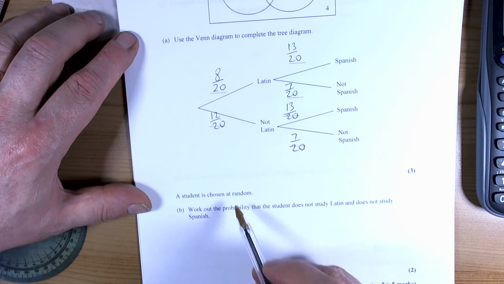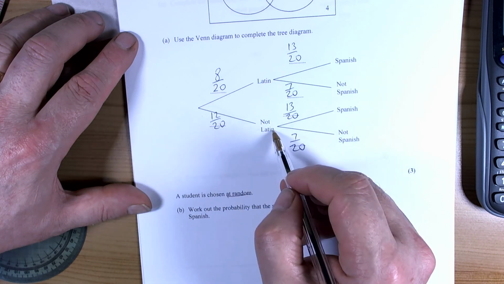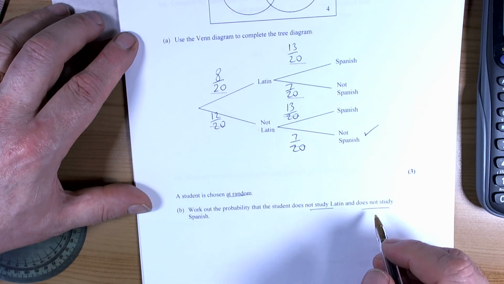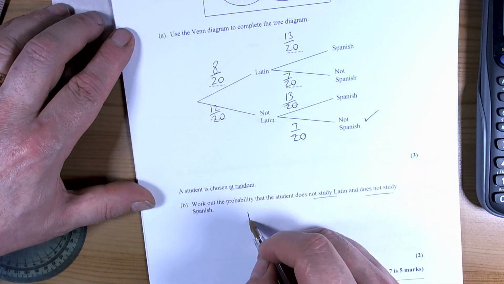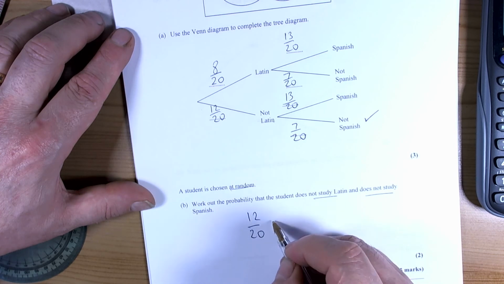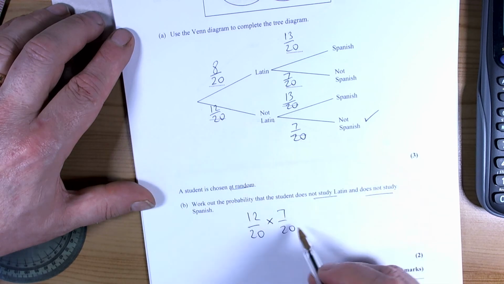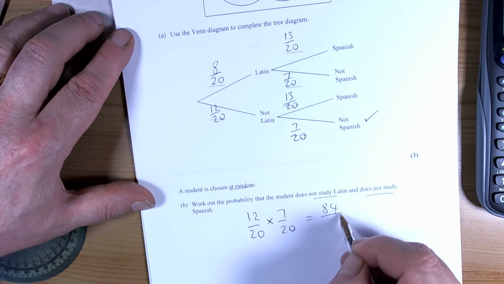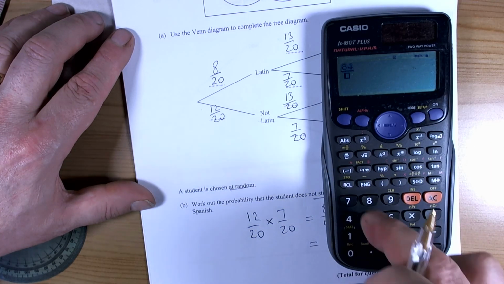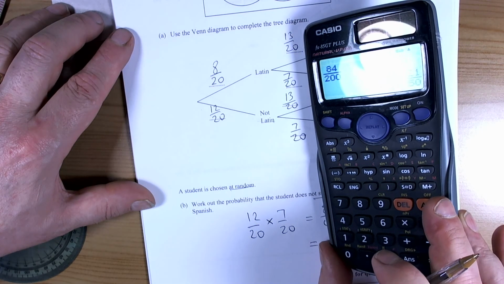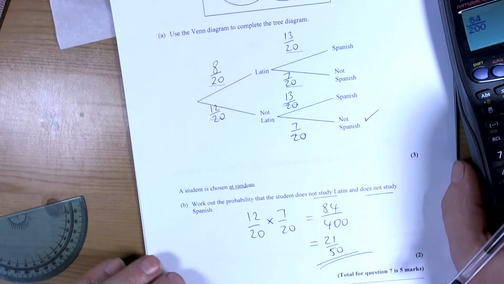So a student's chosen at random. Work out the probability that the student does not study Latin and does not study Spanish. So does not study Latin, does not study Spanish means we're down here. When we come along trees, when we're doing probability, we take the 2 probabilities, because there's 2 branches we followed, and we always multiply the results because they're independent. So we multiply these 2. And we end up with 84 over 400, and we could cancel that down as we've got a calculator, so 84 over 200 equals 21/50. Always write down your intermediate steps there, just in case you make a mistake.